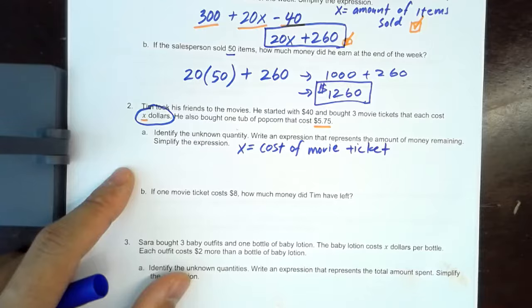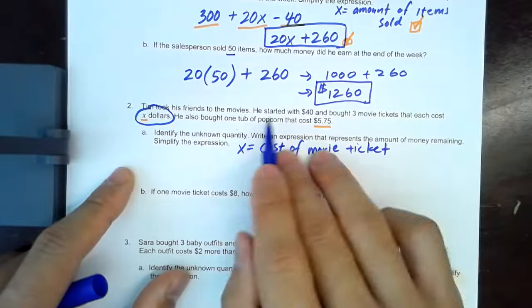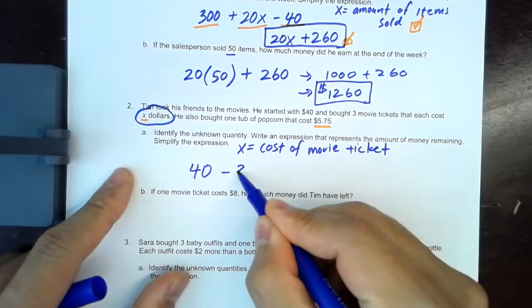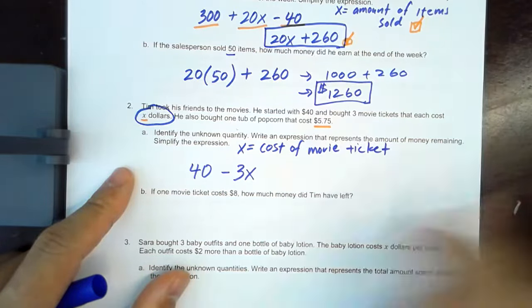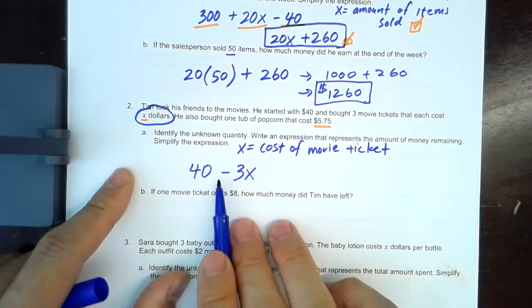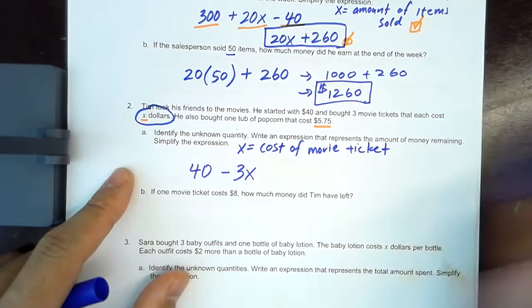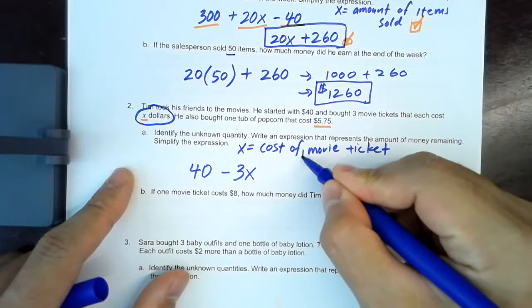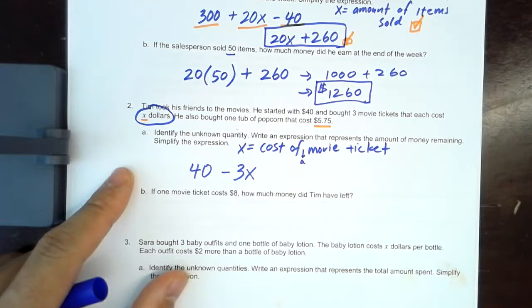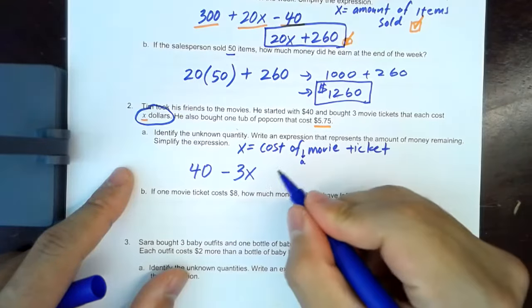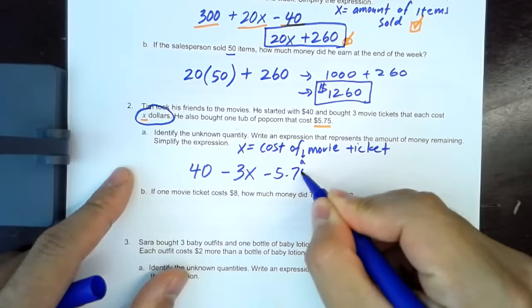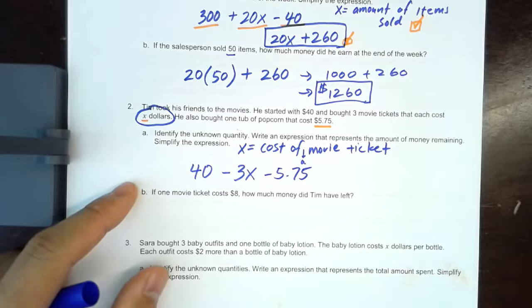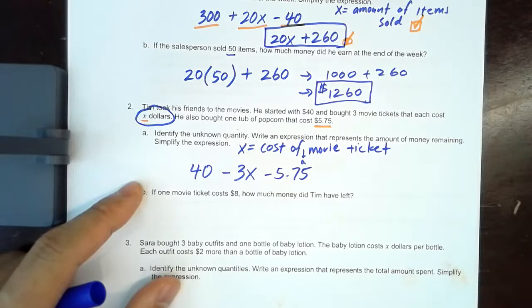In addition to that, we know that Tim started with $40, and spent money on 3 movie tickets. So you have to take away 3 times the X, because X is the cost of a movie ticket. And you also spend $5.75 on a tub of popcorn. Now, again, you should simplify this.